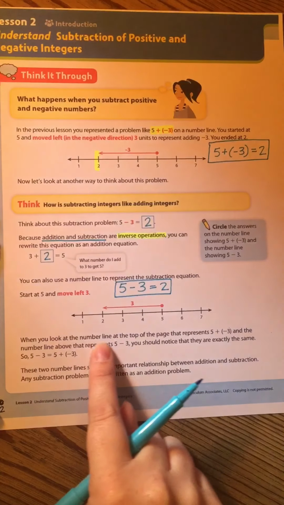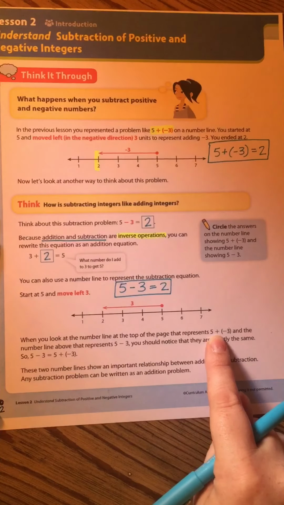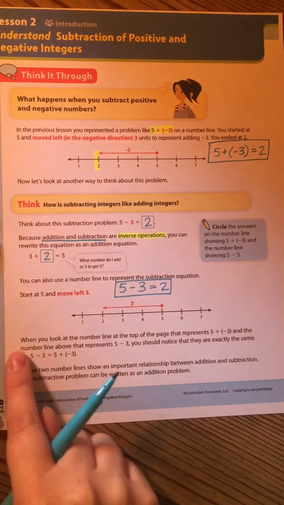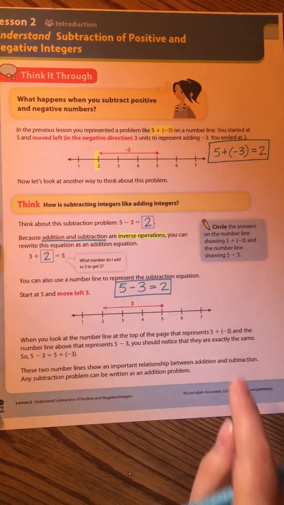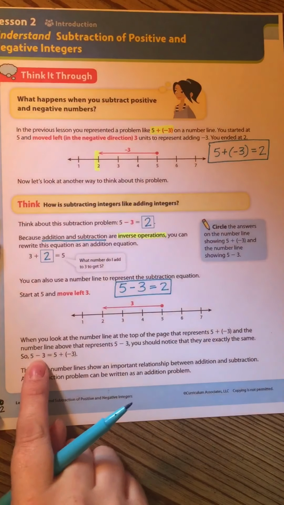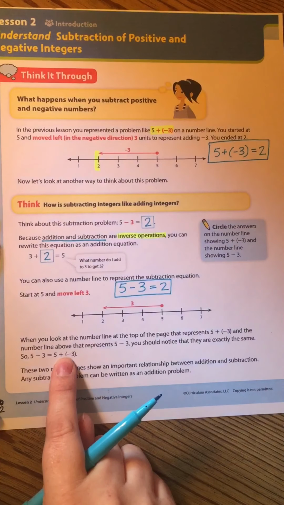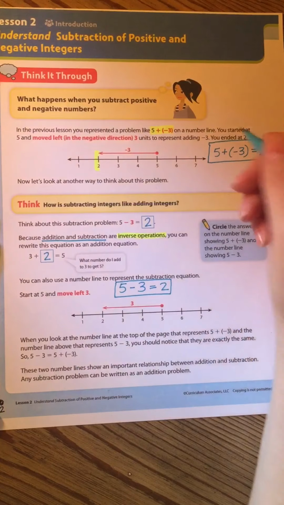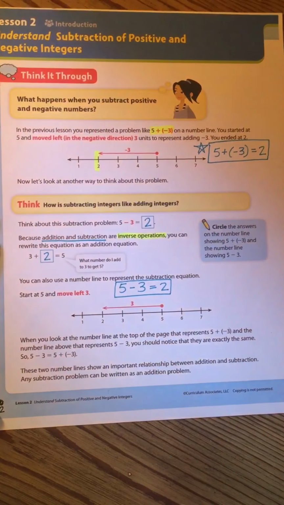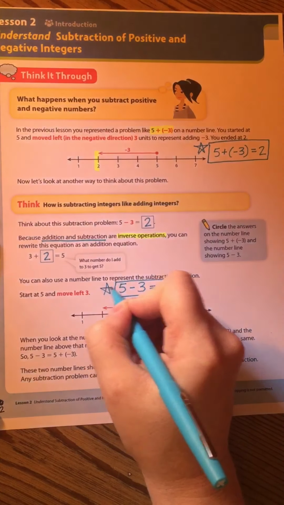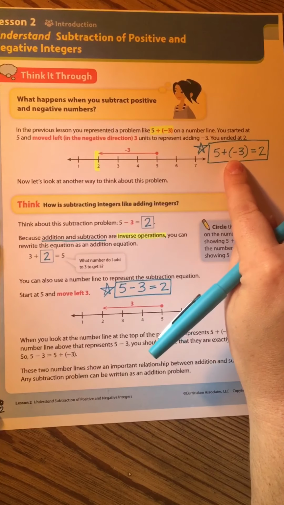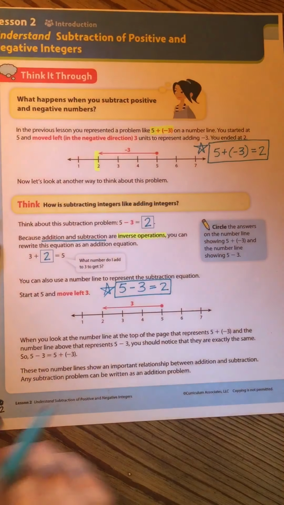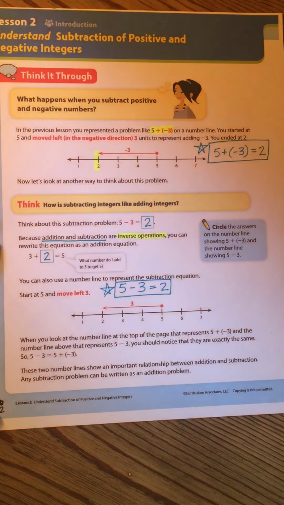When you look at the number line on top, that represents 5 plus negative 3, and the number line here that represents 5 minus 3, you should notice that they are exactly the same. So 5 minus 3 is the same as 5 plus negative 3. In other words, this thing we've got going on here is the exact same thing as we have here. So basically, we're going to take what we know about addition and rewrite subtraction so that we can use the same number line movement to find our answer.